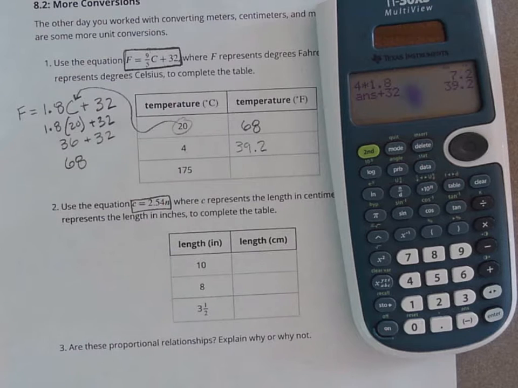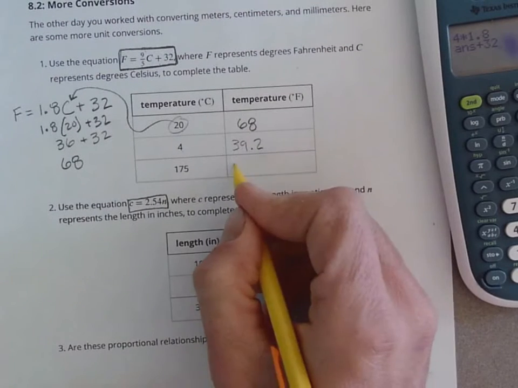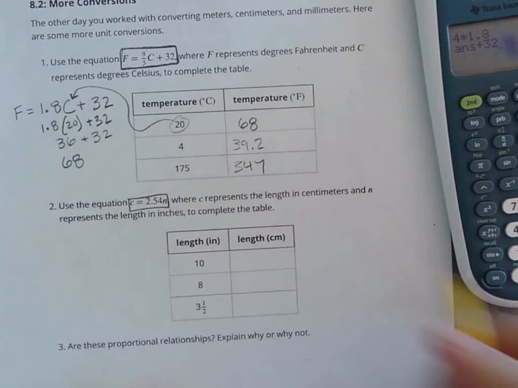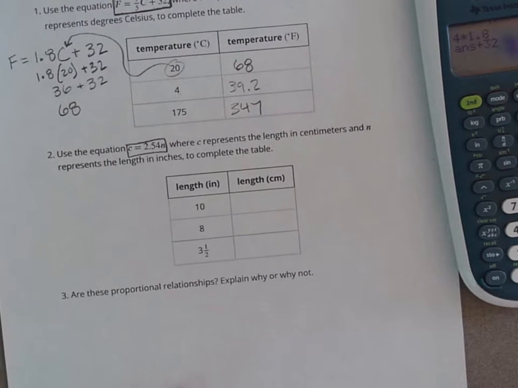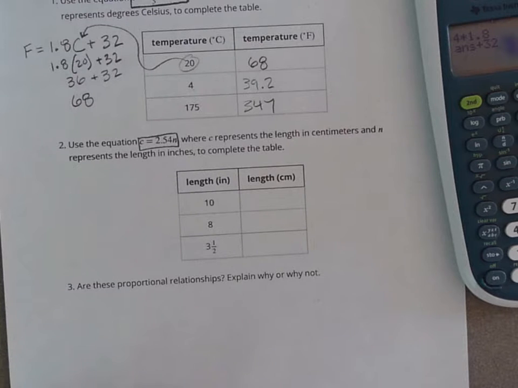All right. Now, Burke, what about if the temperature was 175 degrees Celsius? 347 degrees Fahrenheit. Yeah, nice. 347 degrees Fahrenheit. Good job. Okay, so now let's go to number 2. For number 2, all we have to do is use this formula.